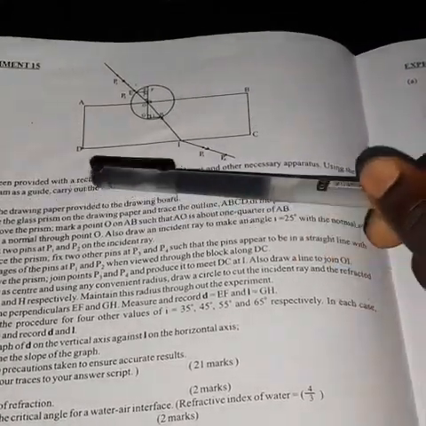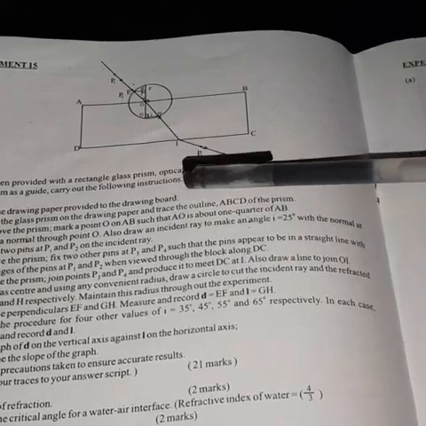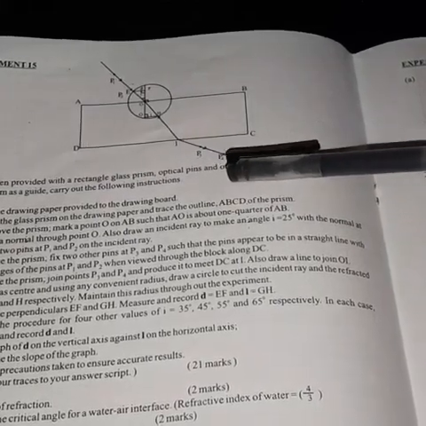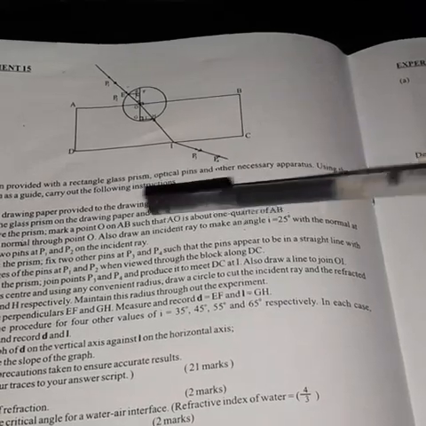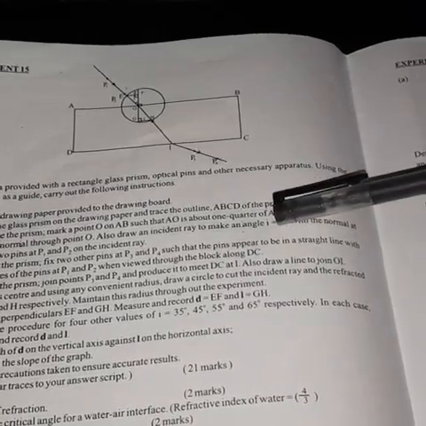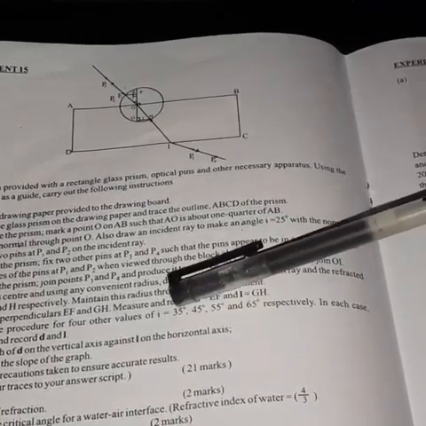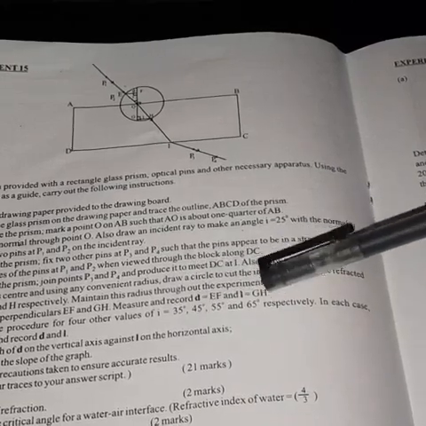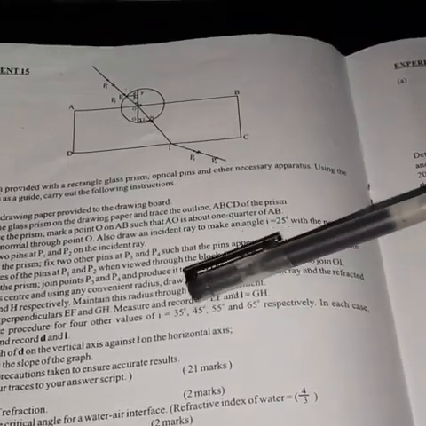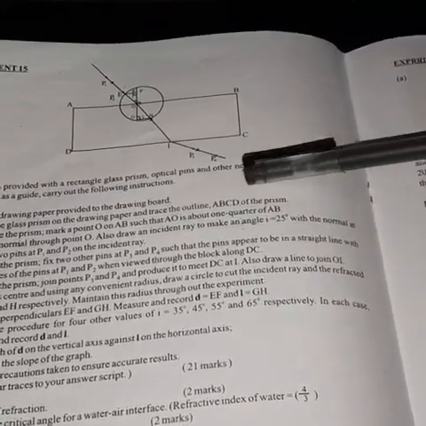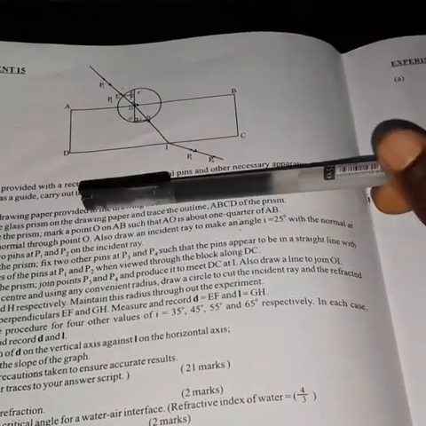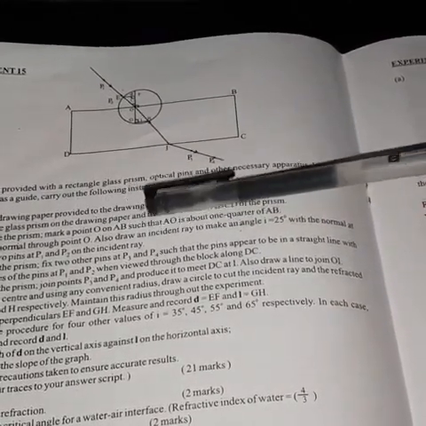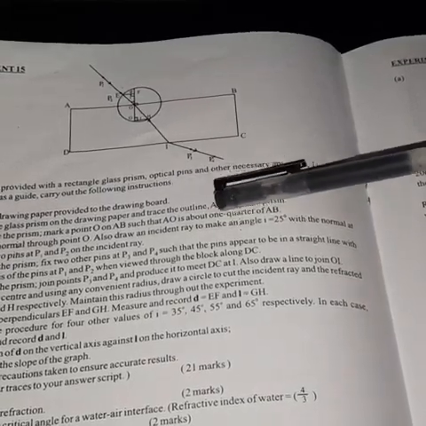Place the glass prism on the drawing paper and trace out the outline ABCD of the prism. Normally you're going to do this for different angles. Okay, so we have 25 degrees. You're going to repeat it for 35, 45, 55, and 65. So we have 1, 2, 3, 4, 5. When you trace out that outline, remove the glass prism, mark a point O on AB such that AO is about 1/4 of AB.